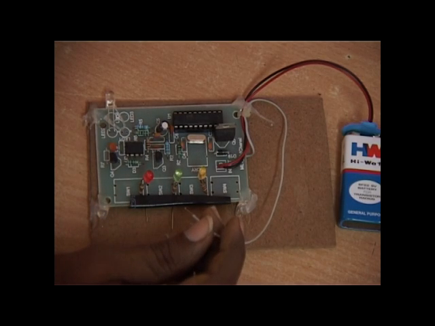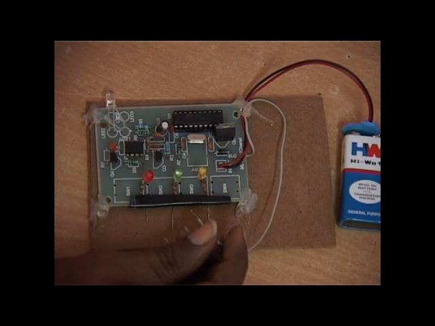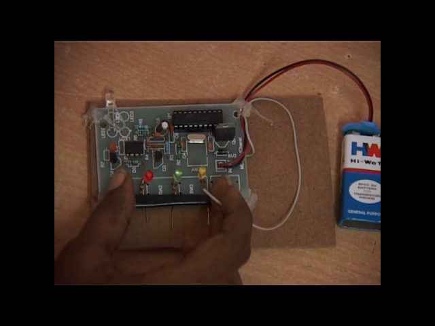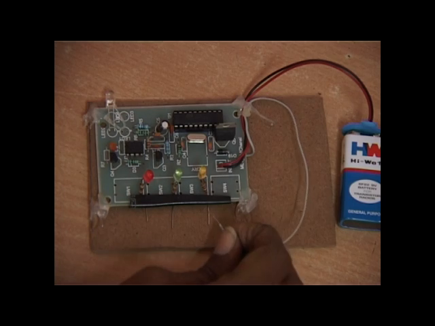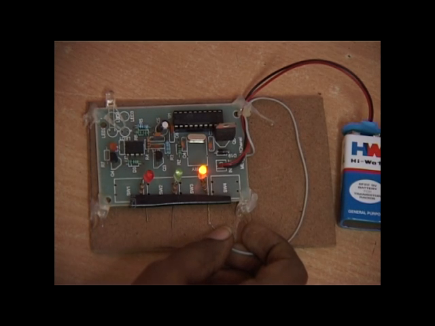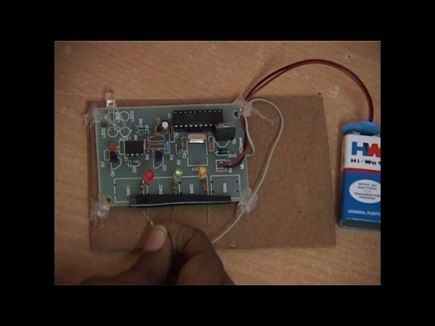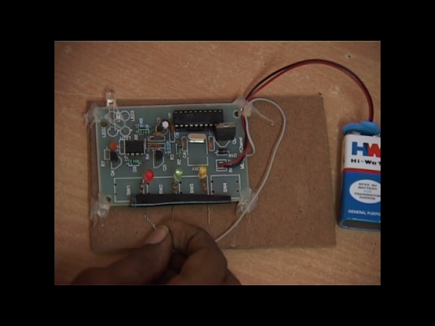In the transmitter section, LEDs are connected to port 1.0 red color, port 1.1 yellow color and port 1.2 green color via 1K resistors from 5 volts. These are the 3 LEDs which we are using. When yellow signal is given, the yellow LED will glow, when green signal is given, the green LED will glow, and when red signal is given, the red LED will glow.